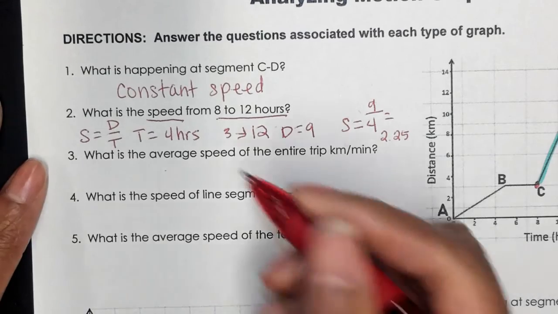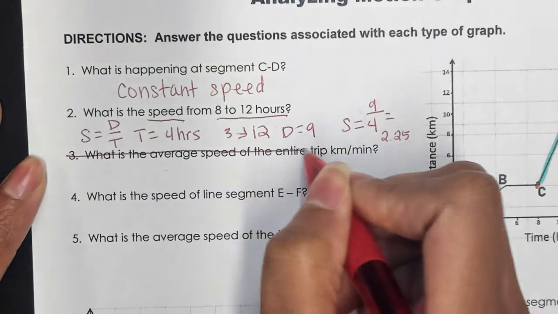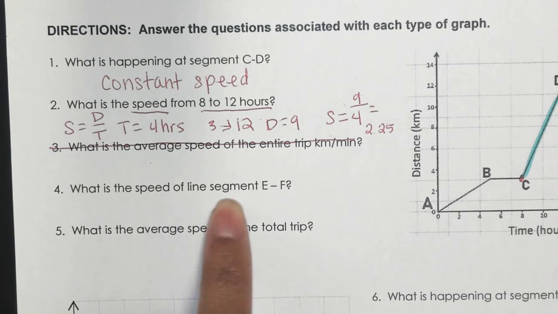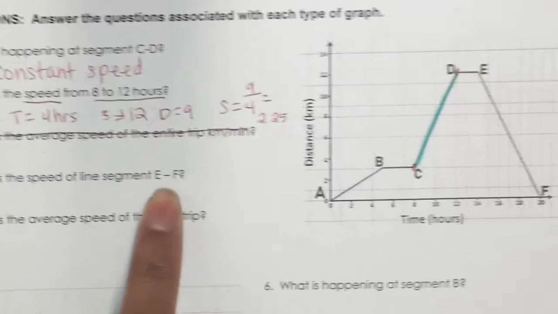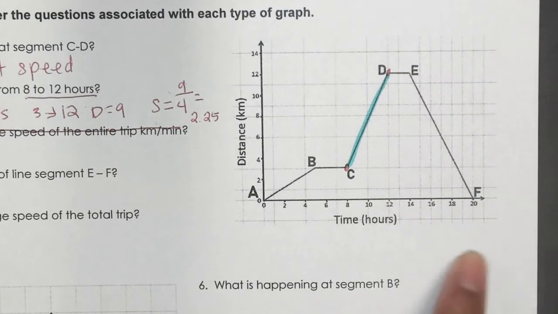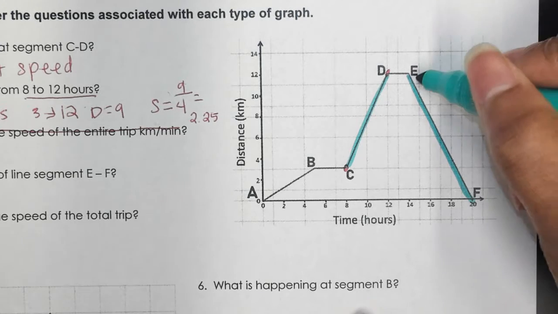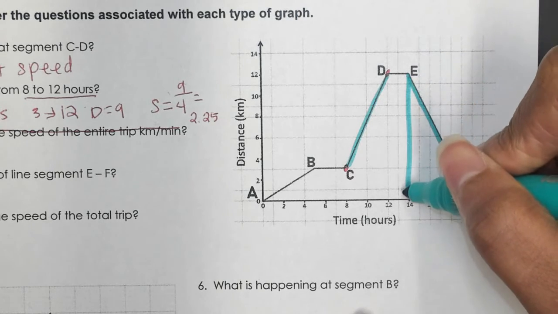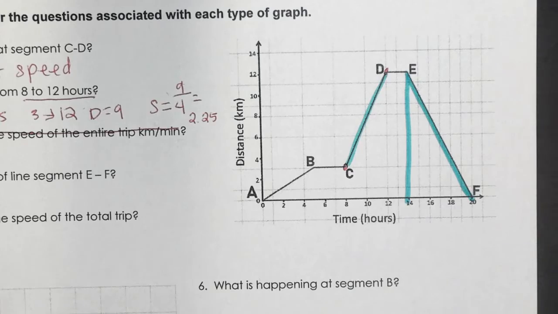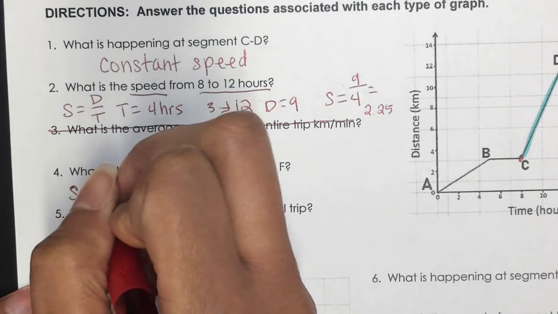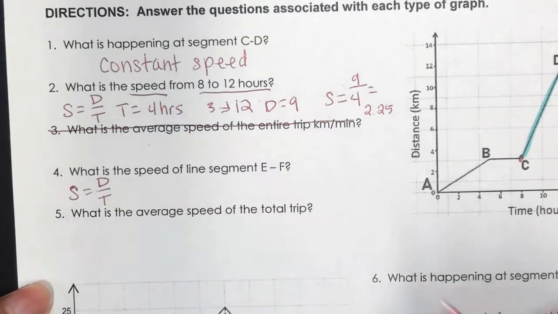I'm not going to worry about number 3. I'm going to skip number 3 and go down to 4. What is the speed of the line segment? What I noticed that everybody did when they did this, their time was 20. But what segment am I only focused on? E through F. I'm only looking at E through F. Okay, what's the formula for speed? All right, write my formula.